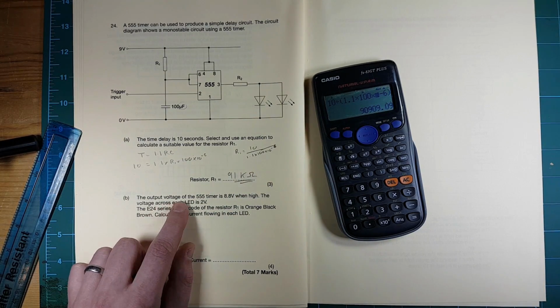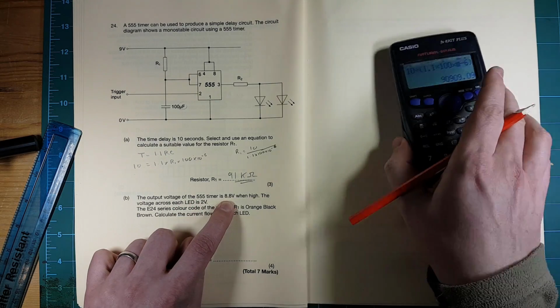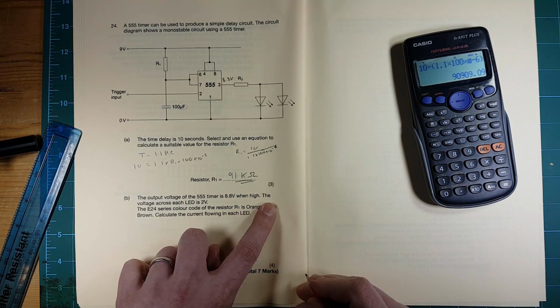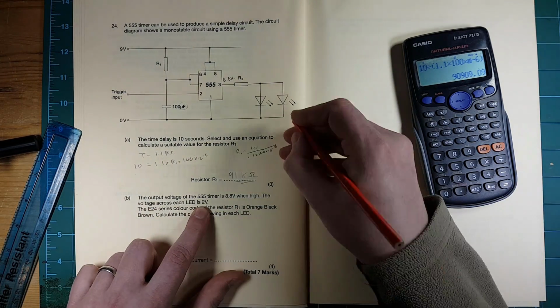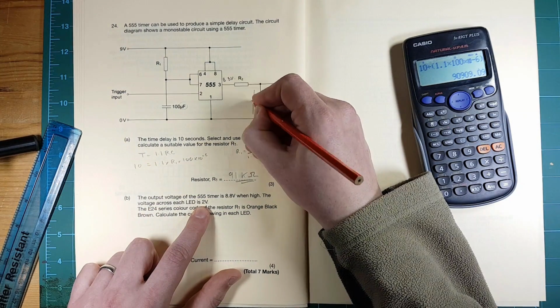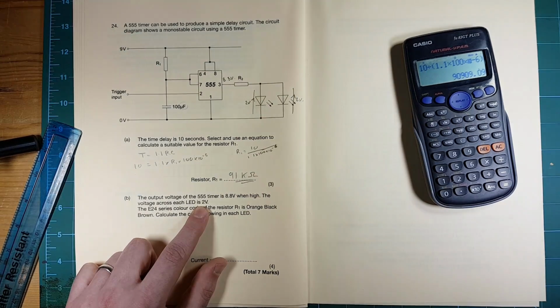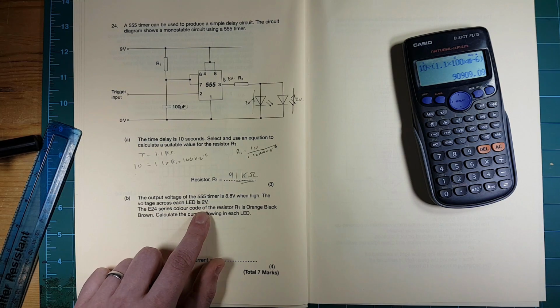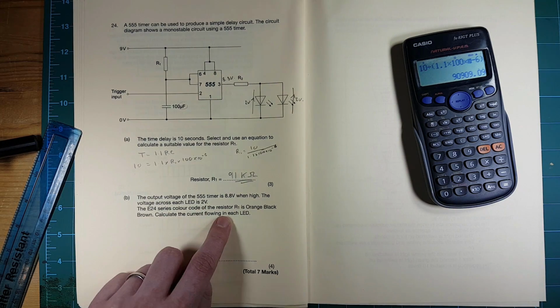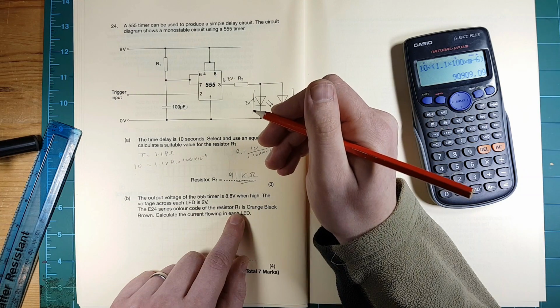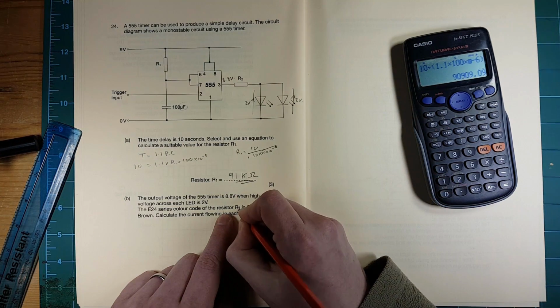The voltage of the 555 is 8.8 volts. That's 8.8 volts when high. The voltage across each LED is 2 volts. So that there is 2 volts. That there is 2 volts. Okay. We need to R. It's clearly meant to be R2, isn't it?